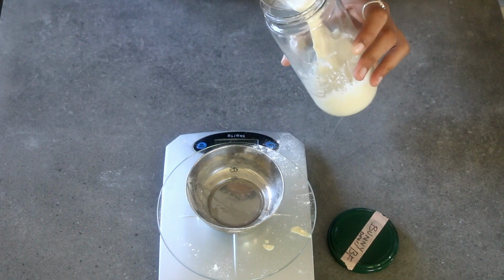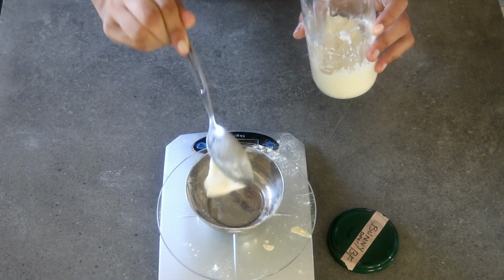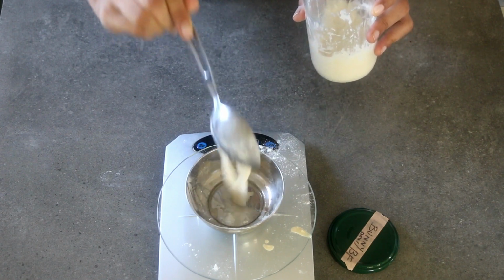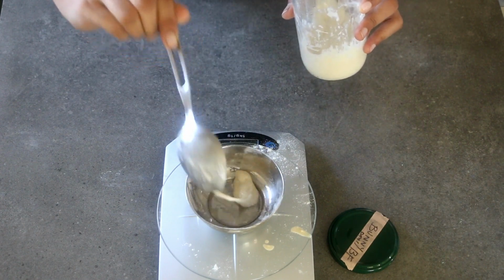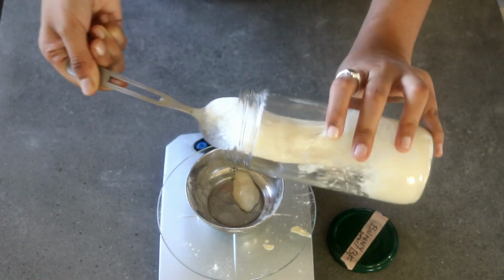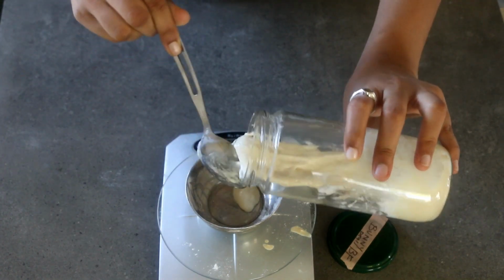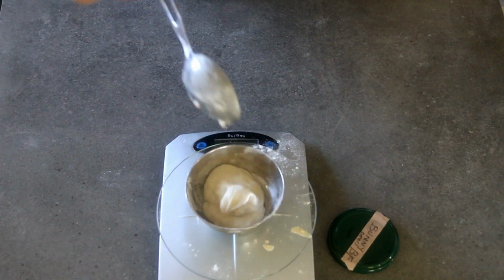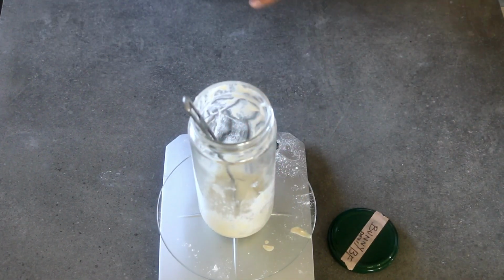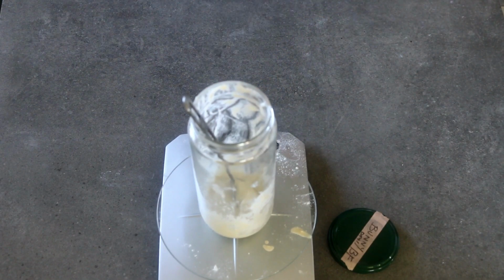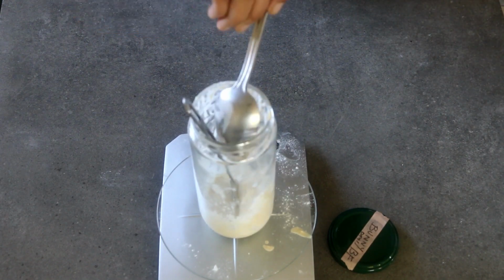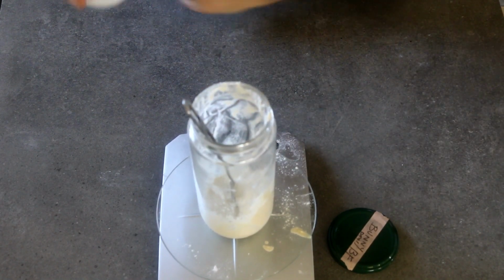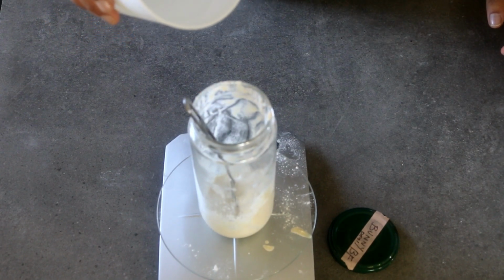24 hours later. So after 24 hours, give a quick stir to your starter jar. Make sure that you are degassing, and then remove and discard 50 grams. It is always important and necessary to take some out before you add in a fresh batch of flour and water. Yeast needs that environment to grow and thrive. So always discard first and then measure out 25 grams of flour and 25 grams of water.